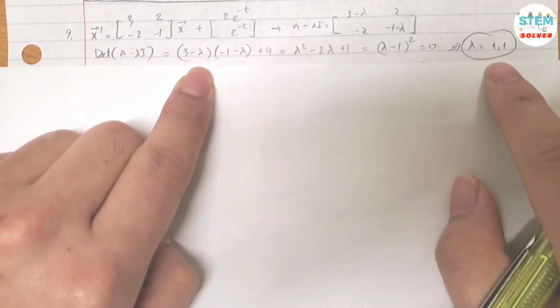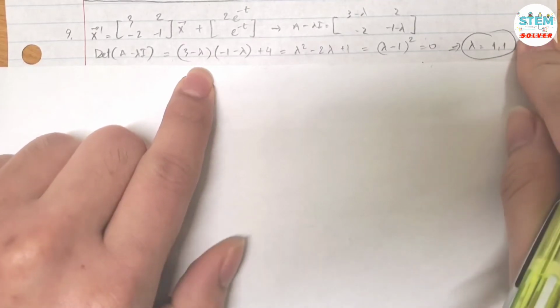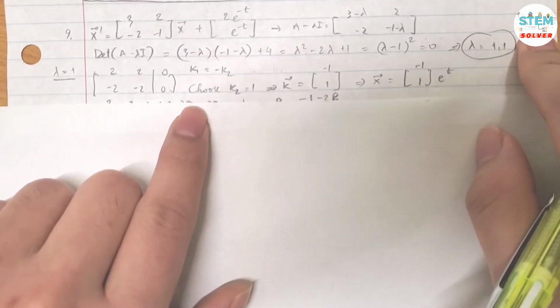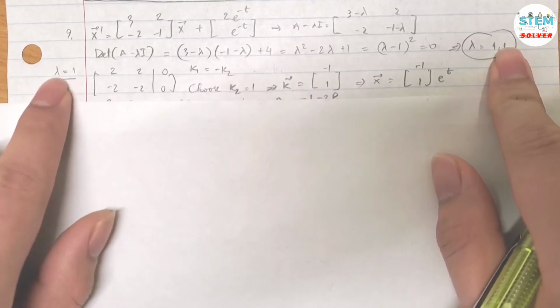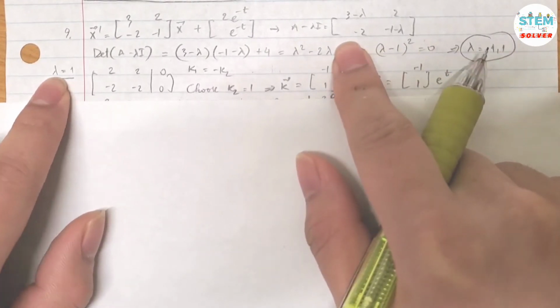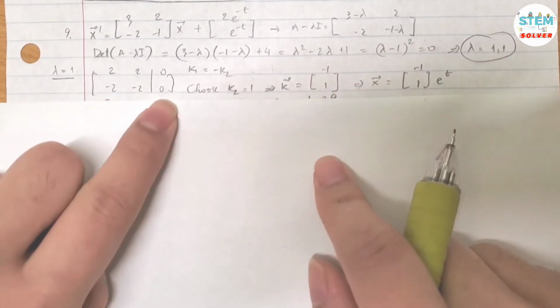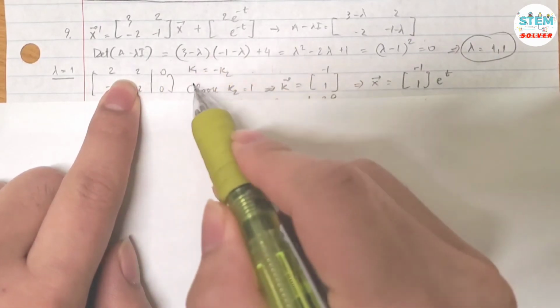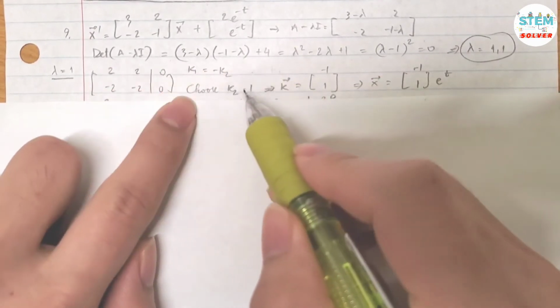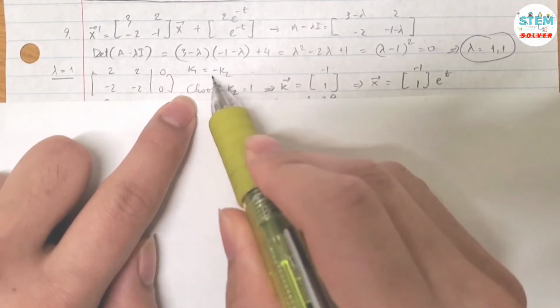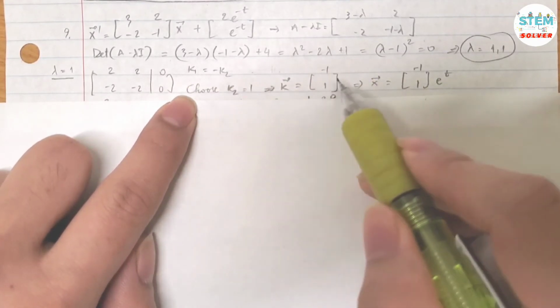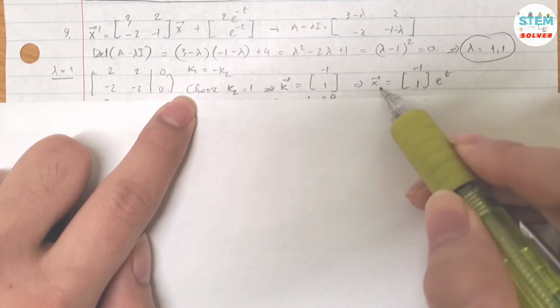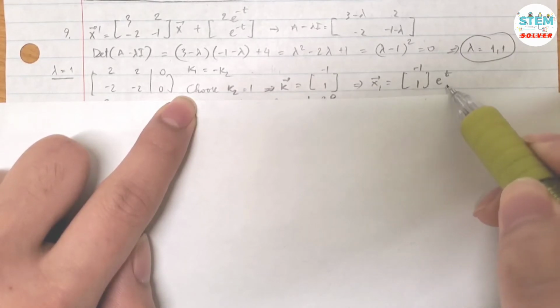It gives you repeated eigenvalues. Now it's time to find the eigenvector. So when lambda equals 1, plug it into A minus lambda I. That gives you this matrix augmented with 0. From the first equation, solve for k1, I got negative k2. If I choose k2 equal to 1, then k1 is negative 1. Vector k is negative 1, 1, and vector x1 is negative 1, 1 times e to the t.